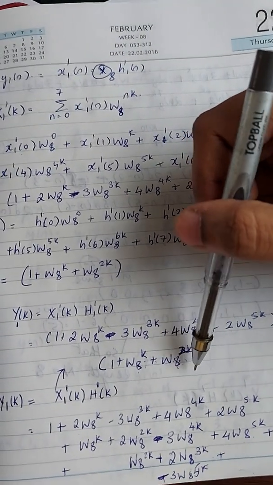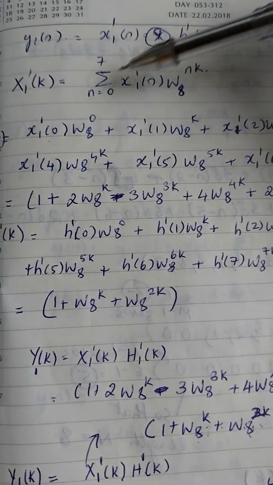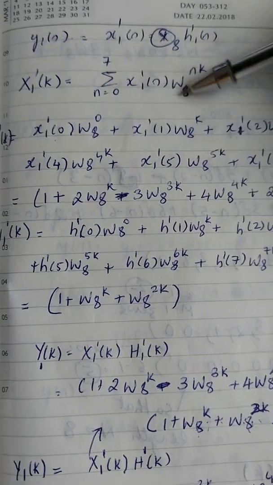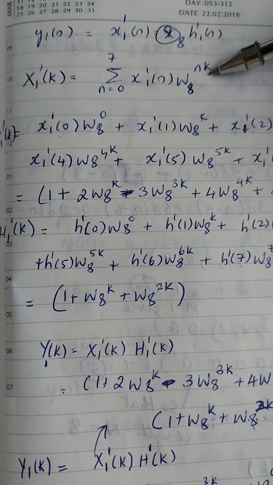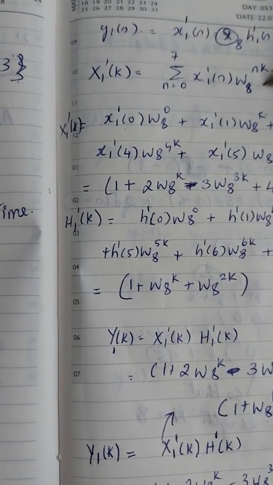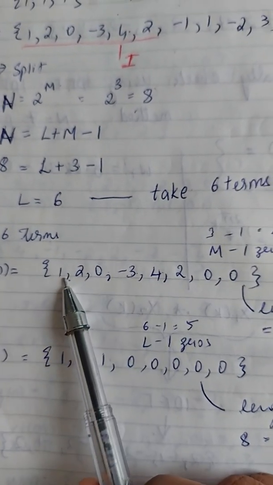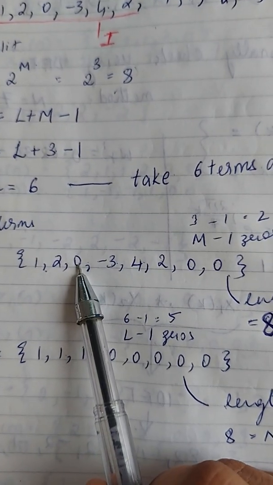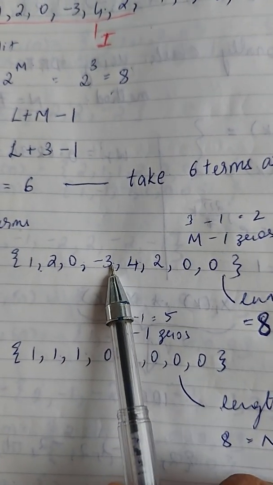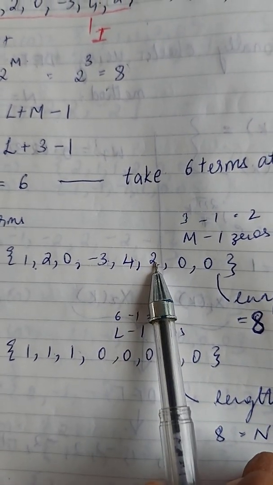You'll get your value. And how do I get it? How do I write x1 dash of k? Just substitute in your DFT equation. Since it's the sum of x1 dash of n W8 power nk, you can look at the sequence and write directly. So the sequence, see here, is 1, 2, 0 and so on. So this would be 1 plus 2 W8 power k plus 0, minus 3 W8 power 3k, 4 W8 power 4k, 2 W8 power 5k.